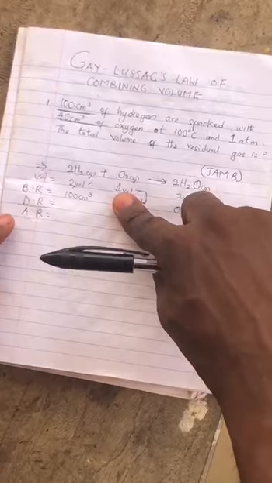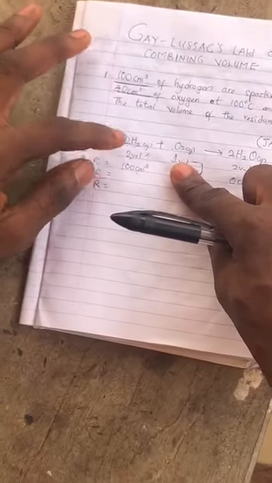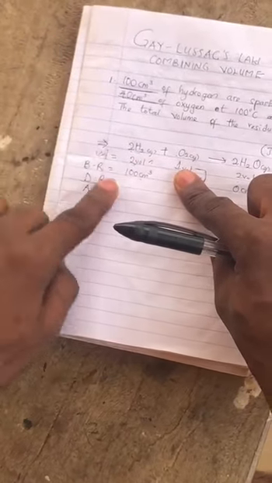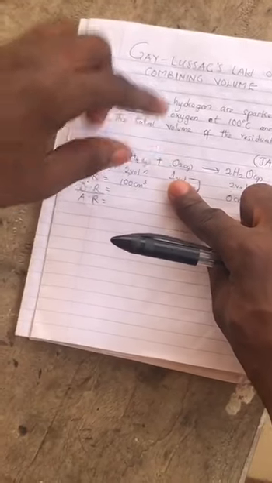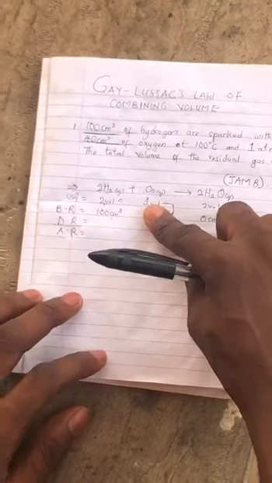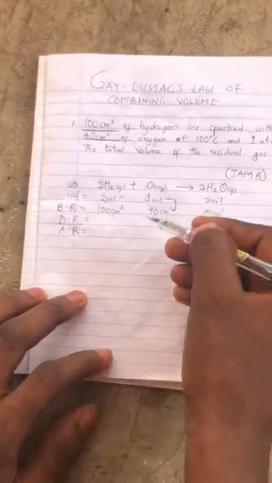What is the second way? If the reaction cannot occur in that way, you have to cover that for oxygen as well. So the same thing, it means 2 volumes is 100 cm³, right? What is 1 volume of oxygen then? 50 cm³. What they gave for oxygen, is it up to 50? No. So the reaction cannot take place in that way.